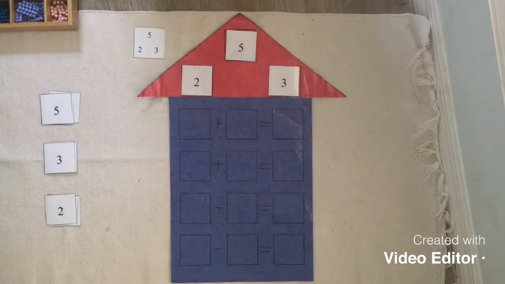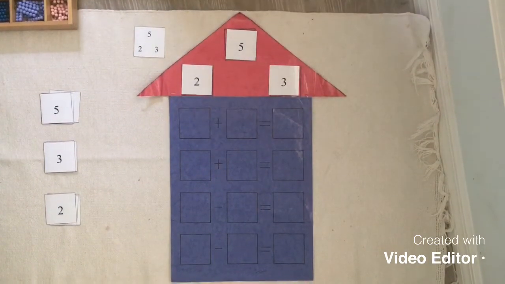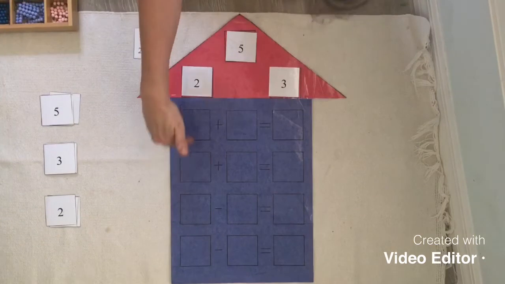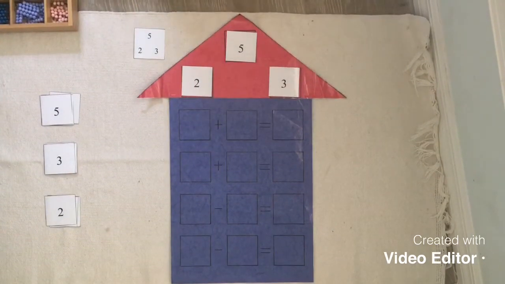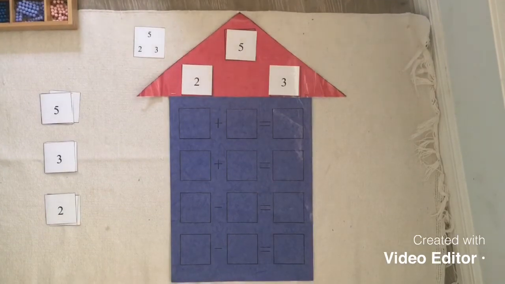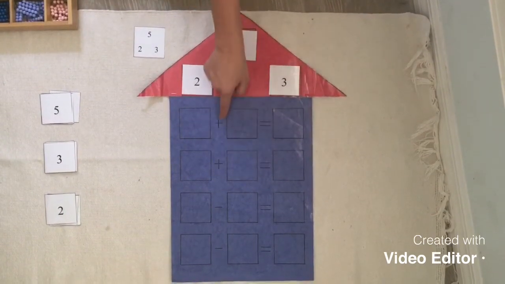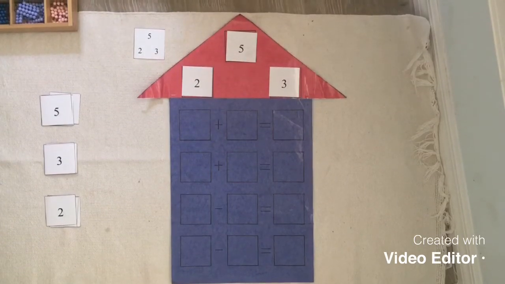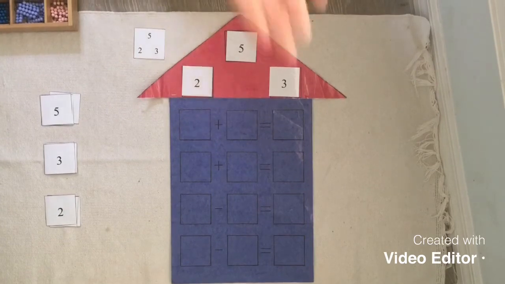So, the top 2 stories of our fact family house, it's a 1, 2, 3, 4 story house. Let's think of these as all the windows we're going to fill with the faces of our fact family numbers. So the first top 2 stories are addition equations. And given what we know about addition, it's taking 2 smaller numbers and adding them together to end up with a bigger number.